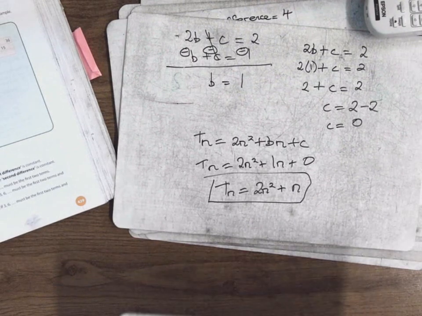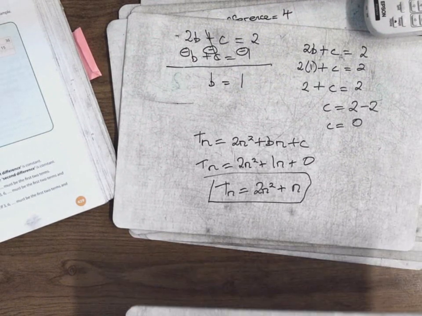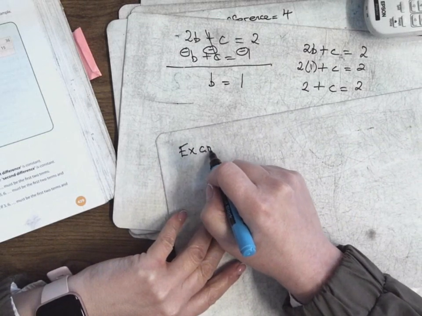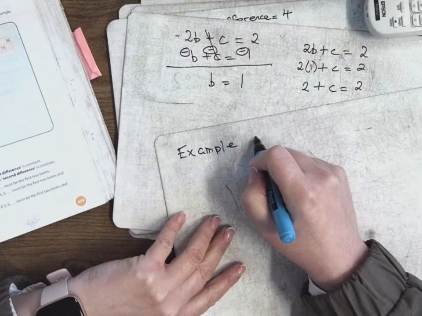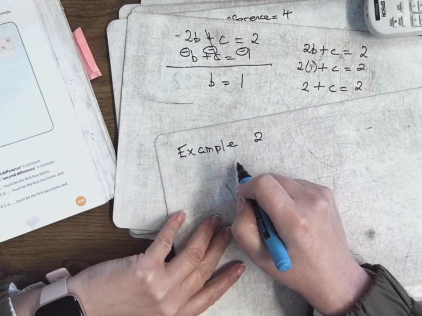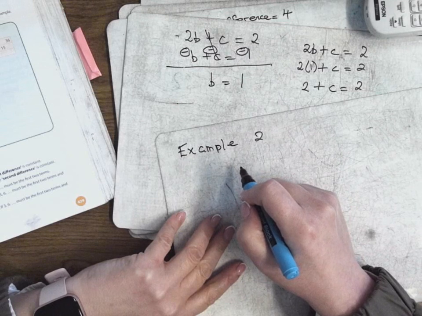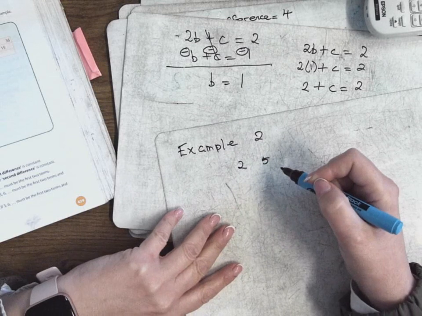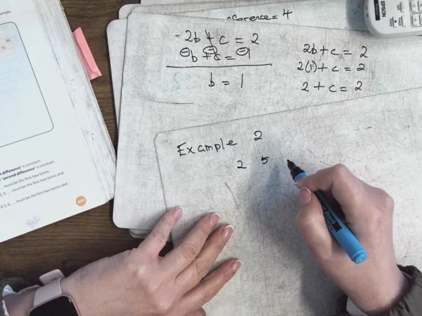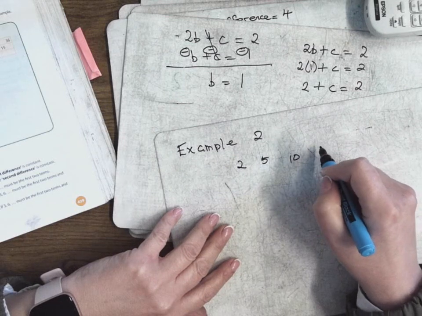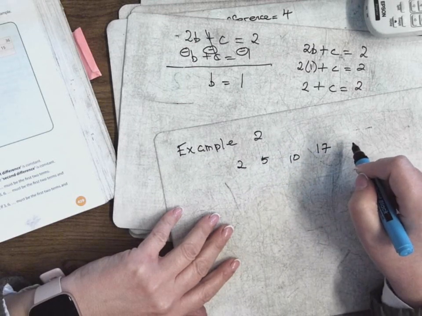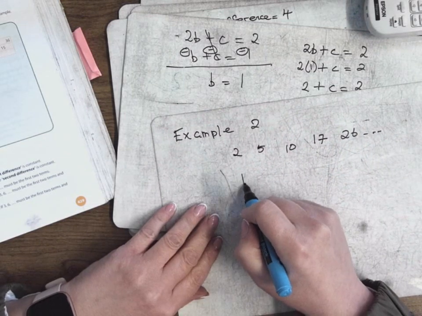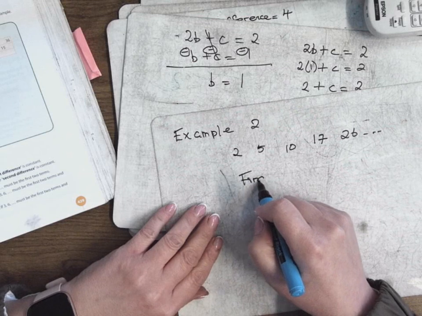Example 2. So I'm going to do another one. Okay? So example 2. So I have 2, 5, 10, 17, 26, dot, dot, dot. There's my sequence, and the question is find Tn.